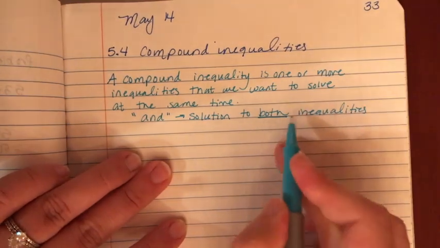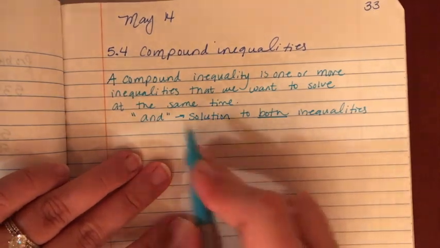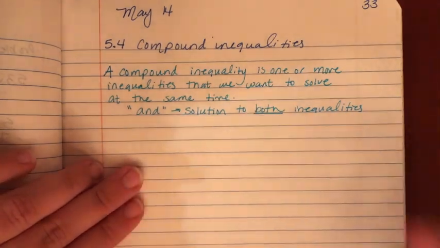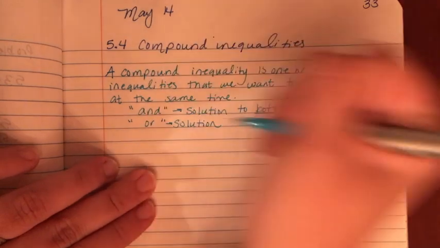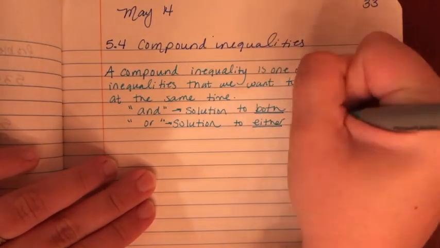So it has to satisfy both. So like if it might be in between 2 numbers, or there could be no solutions, but we'll get to those next week. You don't need to worry about those yet. And then the other one is it could be or, and that would be solution to either inequality.